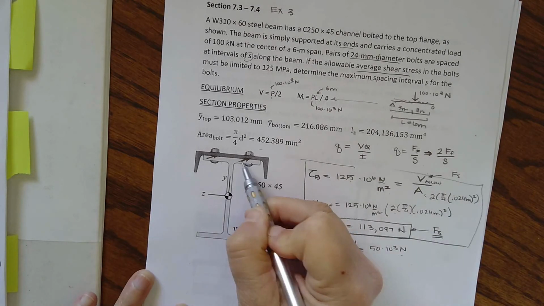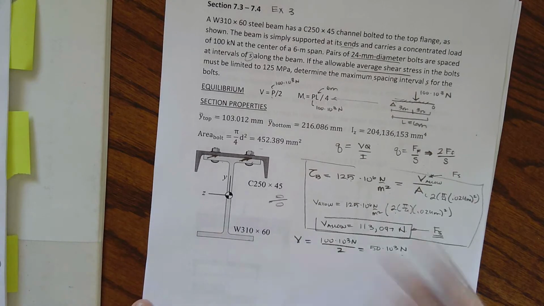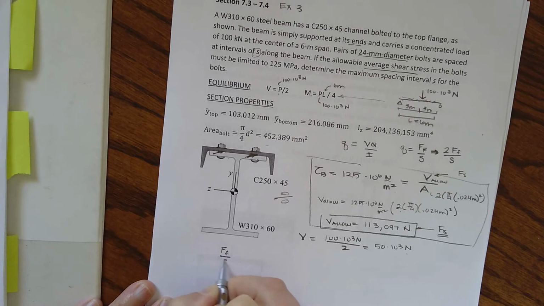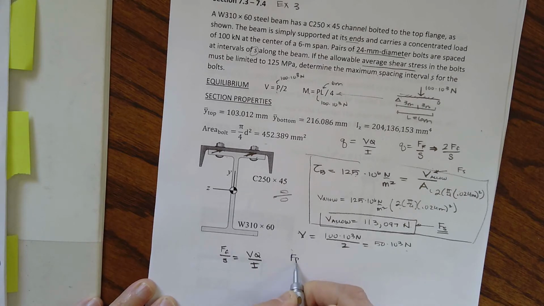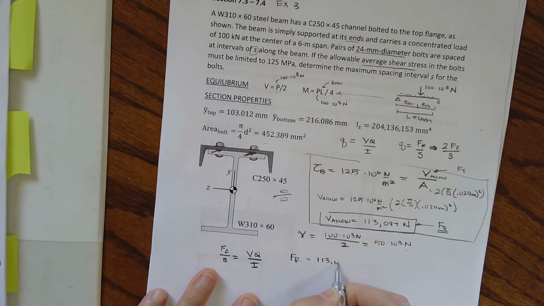Remember that shear is going to want to cut that bolt right in half. So when I have force of the fastener divided by spacing equals VQ over I, I now know that the force allowed by a fastener is 113,097 newtons.